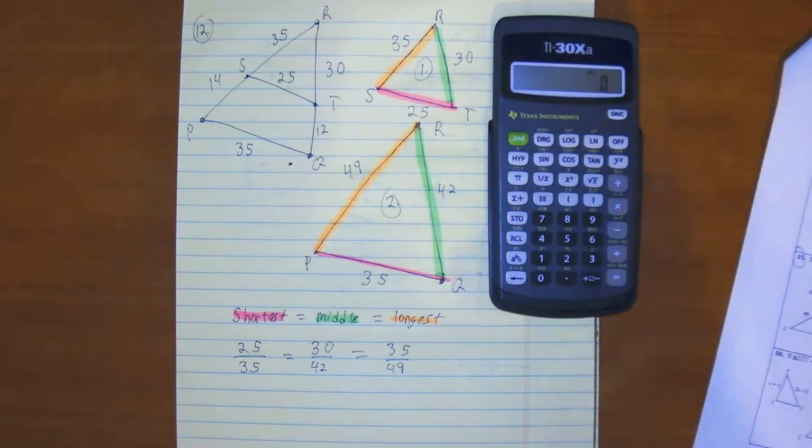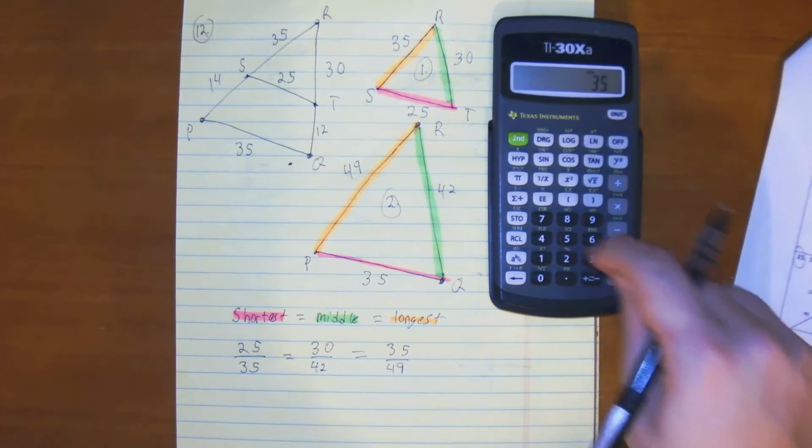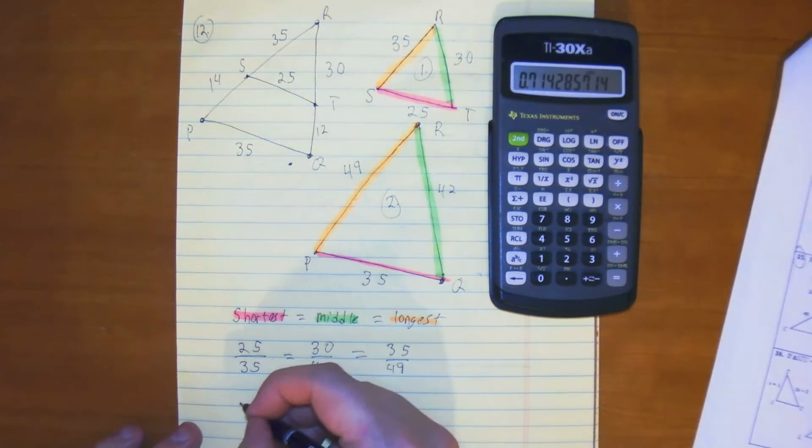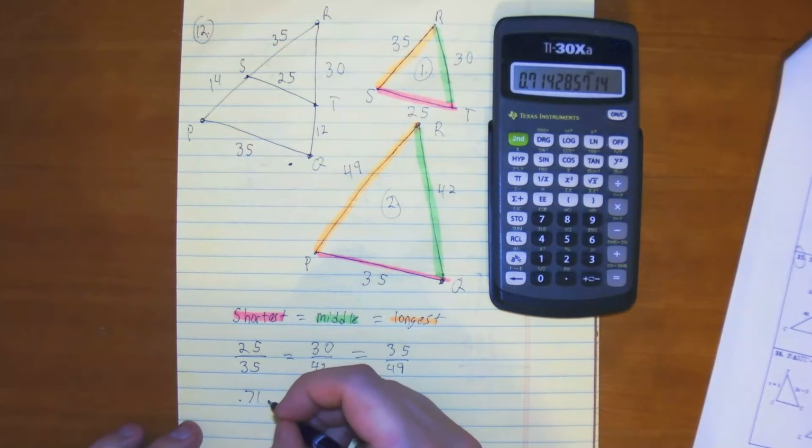Like I said before, if we did this one right, then all three of these ratios should be equivalent to each other. So 25 by 35 gets you about 0.7143.